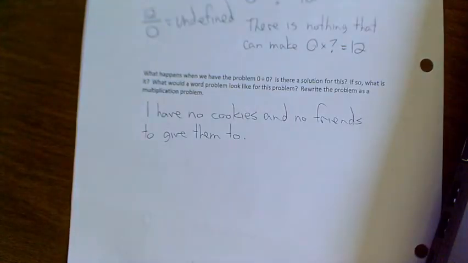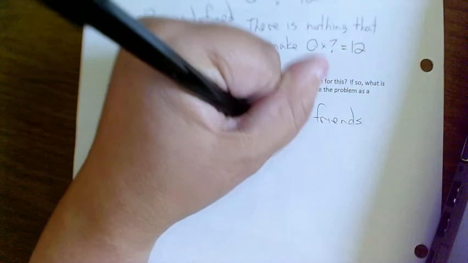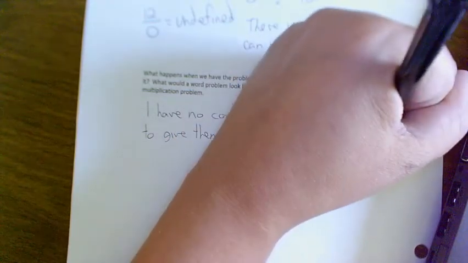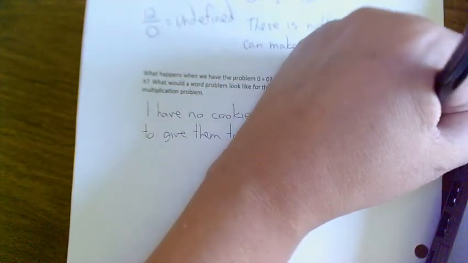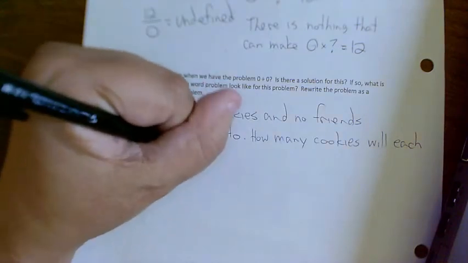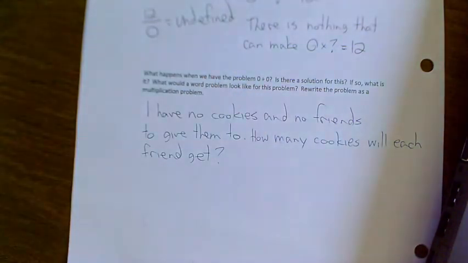So how many cookies will each friend get? So this is, like I said, a little weird. Okay. So is there a solution for this?